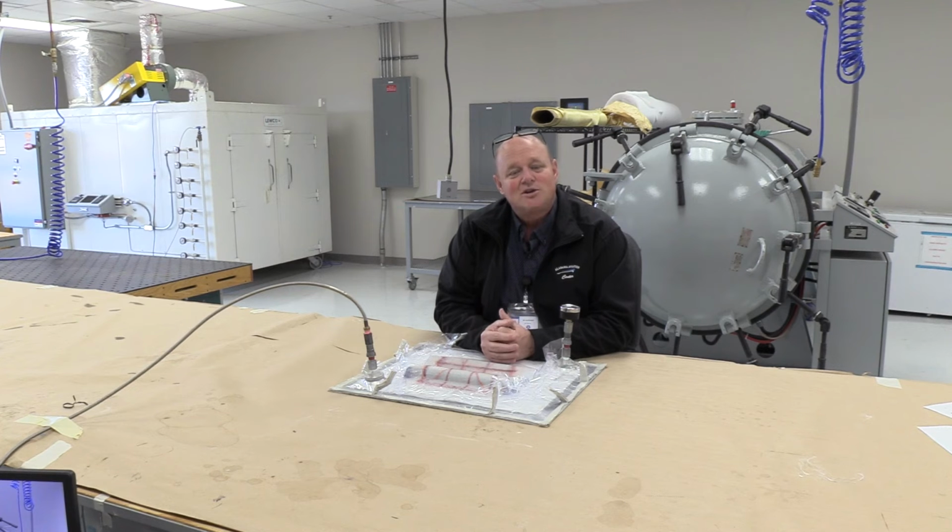It broke because it work hardened. Work hardening is a process of making a metal harder at room temperature, and as the metal gets harder, it gets more brittle. And it'll reach a point that it becomes so brittle that it'll break or crack.